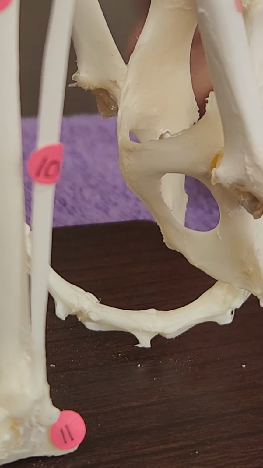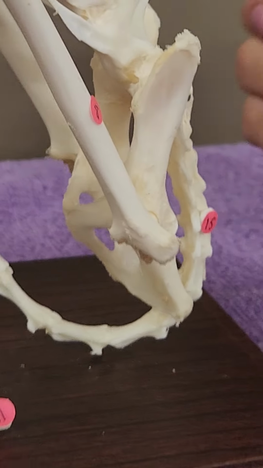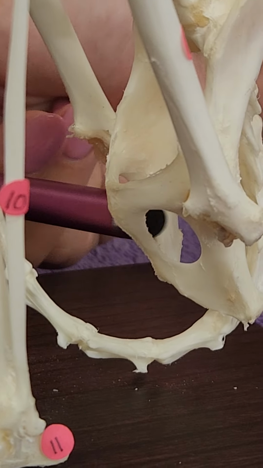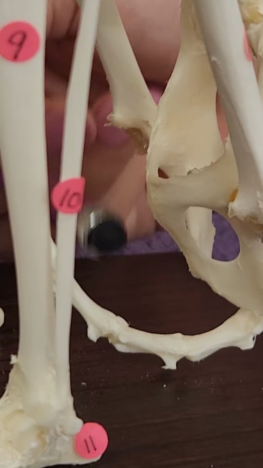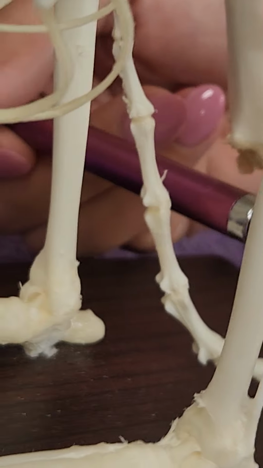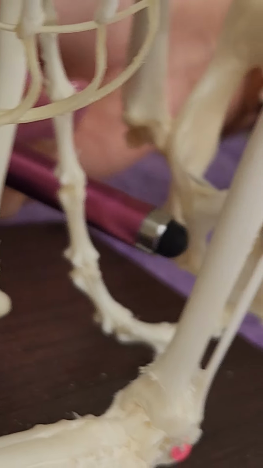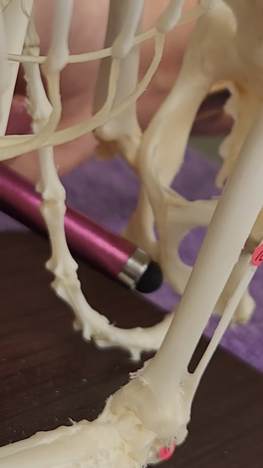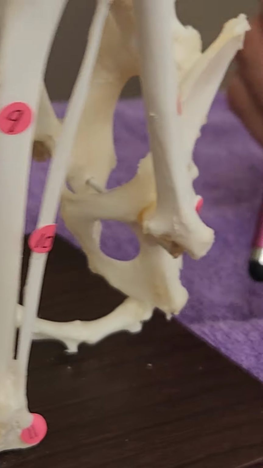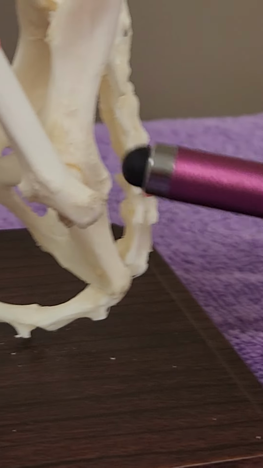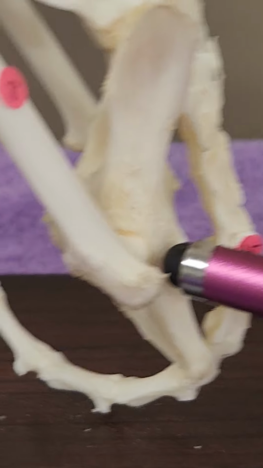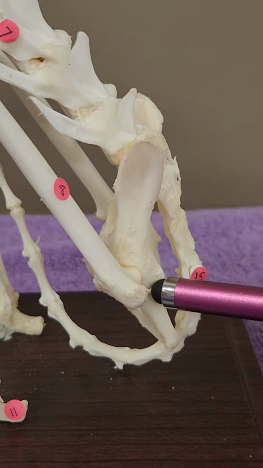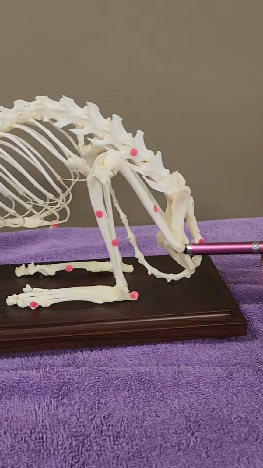Other parts that you need to be familiar with on the pelvis will be the large holes. Those are called the obturator foramen. The part where the 2 halves of the pelvis come together in the middle of the pubis is called the pubic symphysis. And the part where our femur or leg bone connects to the pelvis on the pelvis is called the acetabulum.